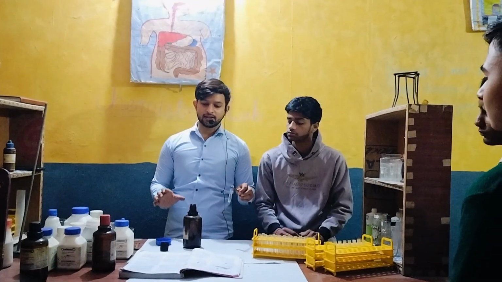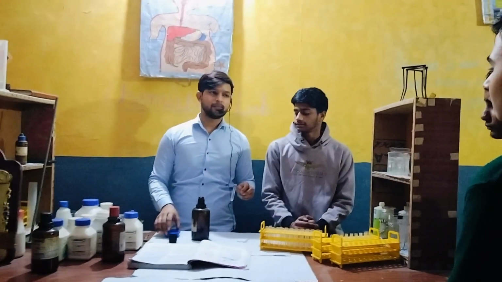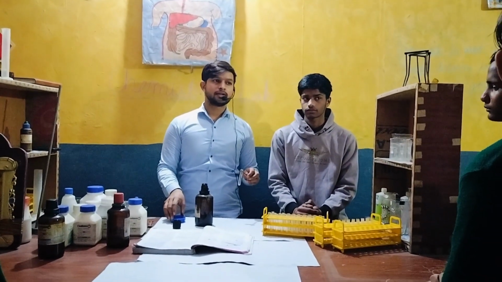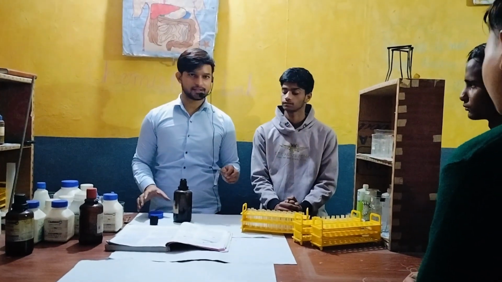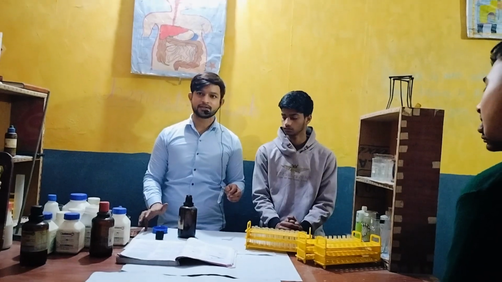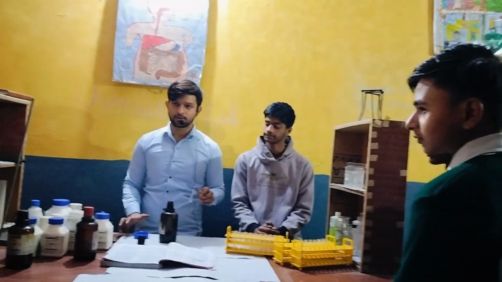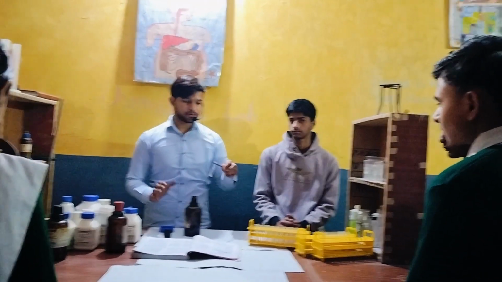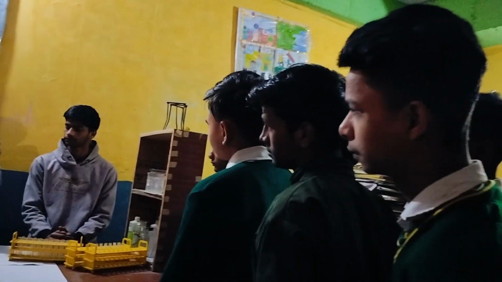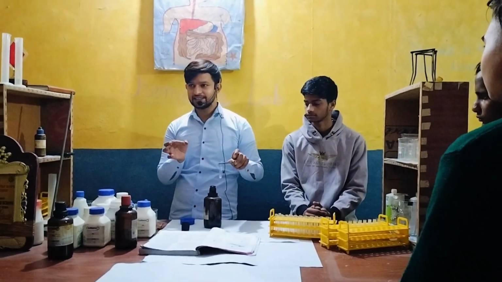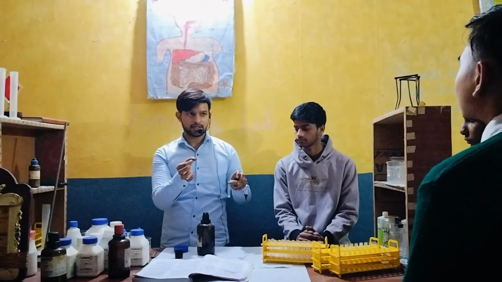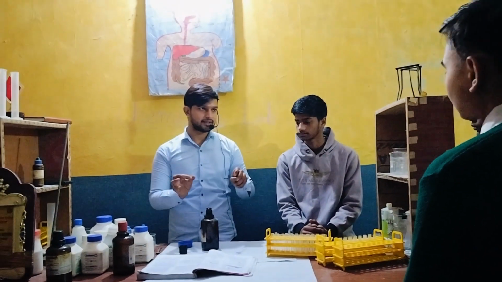We will learn about chemical reactions. What is a chemical reaction? The process in which two reactants react with each other and a product forms is known as a chemical reaction. So what we are going to do, we have taken a test tube. This is the test tube holder. We take the sulfuric acid into it, then we will place zinc granules. Then we will see that hydrogen gas comes out from it.